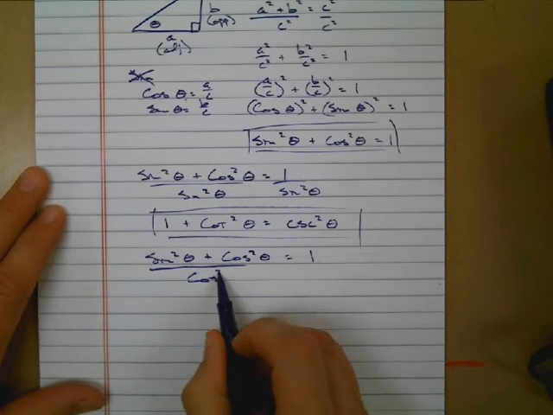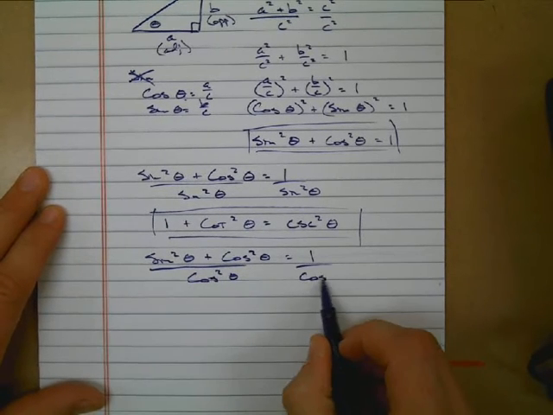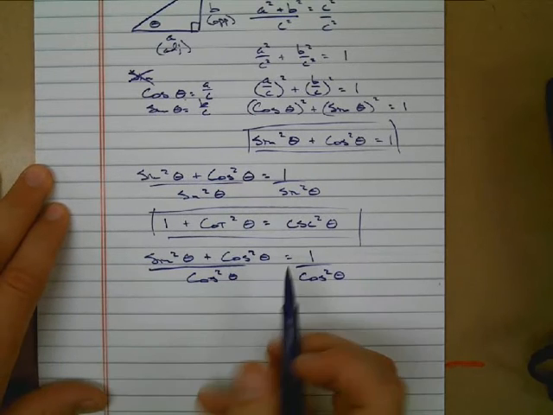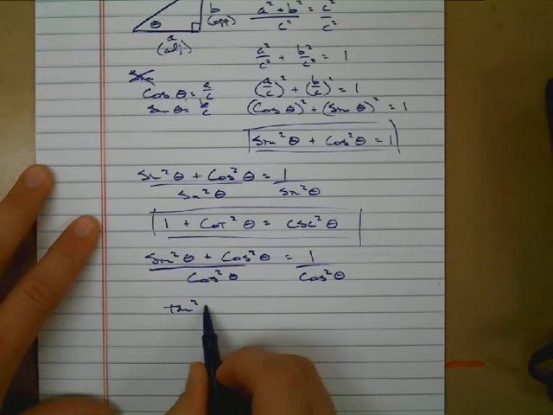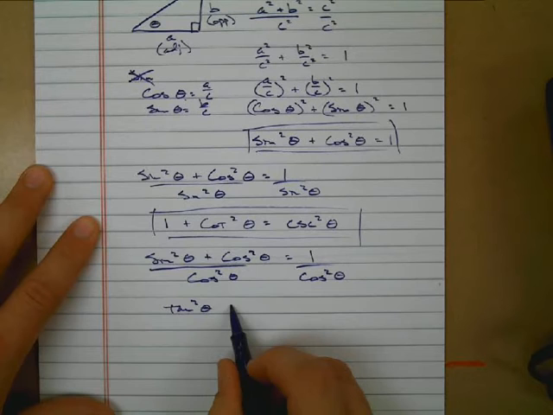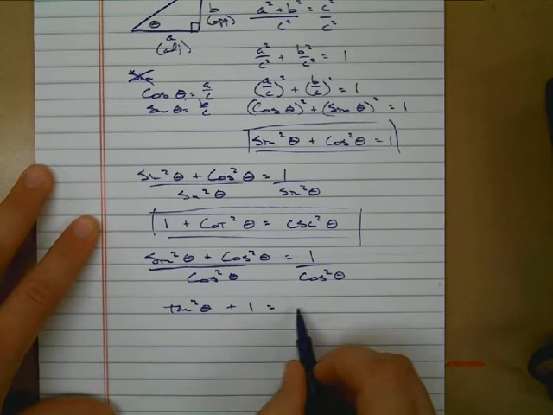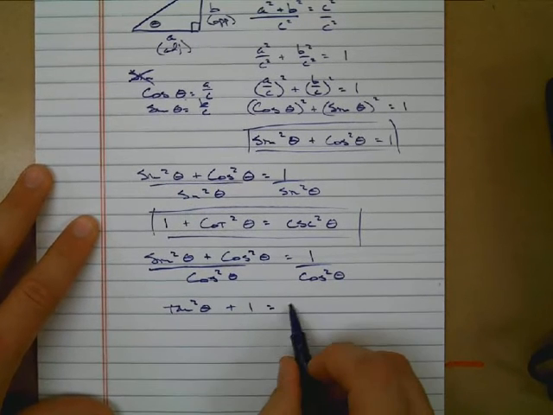Sine squared over cosine squared is tangent squared. Cosine squared over cosine squared is 1. And 1 over cosine squared, 1 over cosine is secant, so this is secant squared theta. And these three make up our Pythagorean identities.